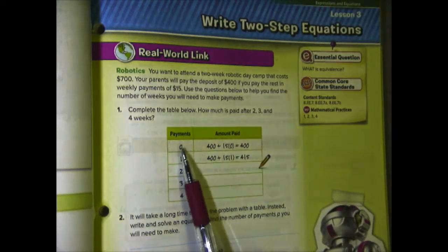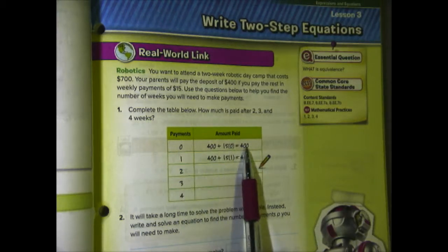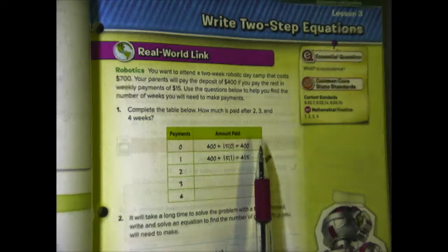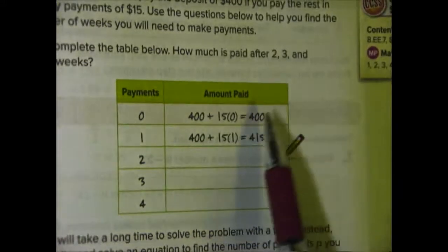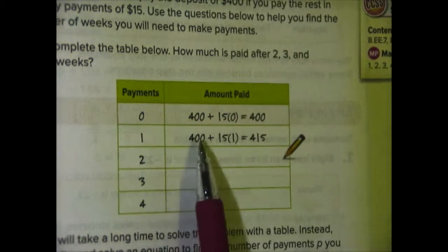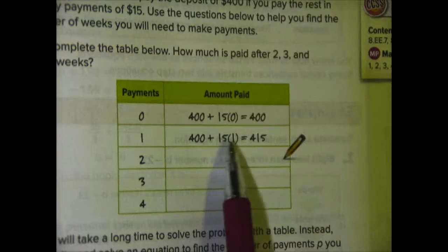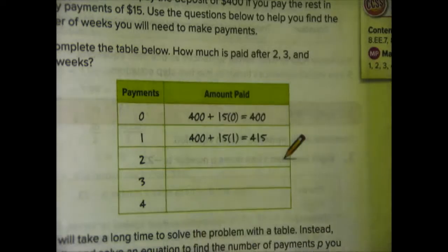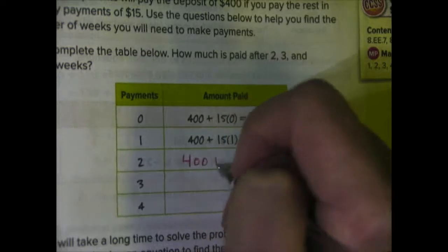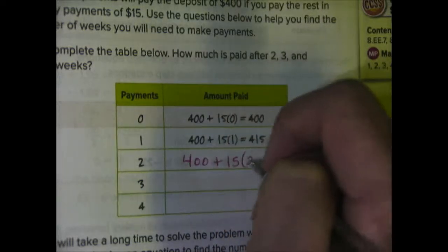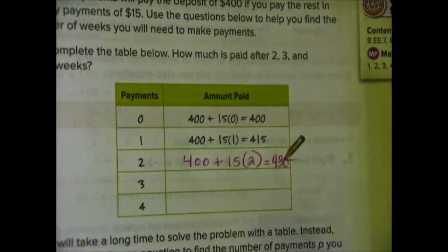So at 0 weeks, we have 400 plus 15 times 0 equals 400. So your parents paid the 400. You've made 0 payments, so the total amount paid is 400. After 1 payment, your parents paid 400 plus 15 times 1 payment of 15 equals 415. After 2 weeks, you've paid 15 times 2, which is 30, plus 400, so 430.